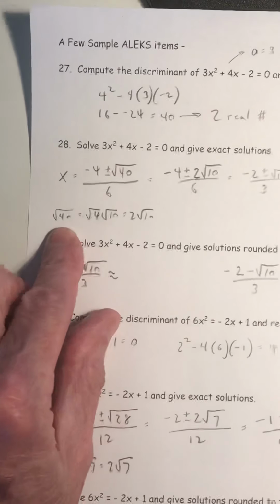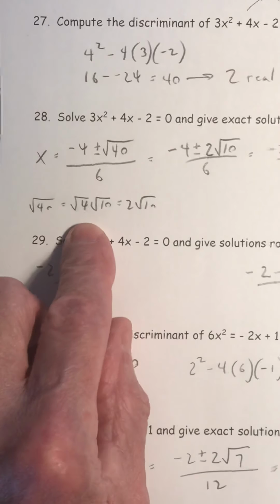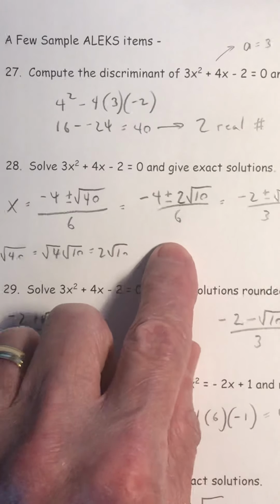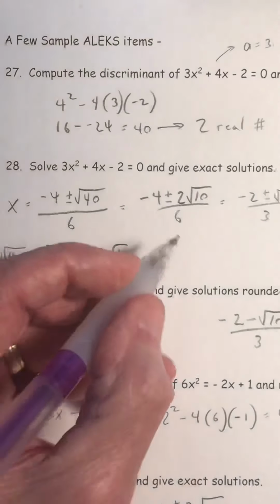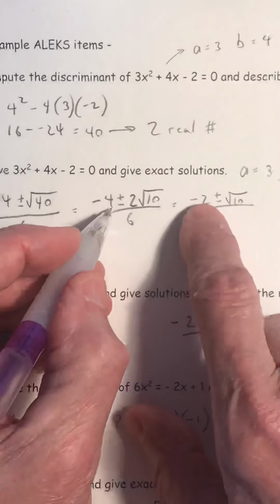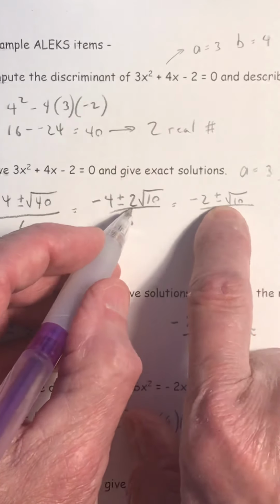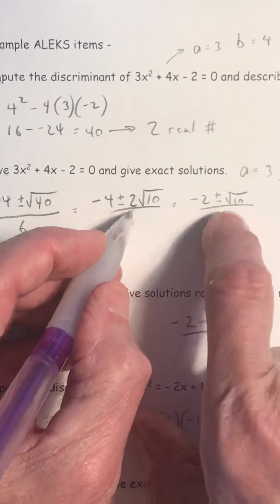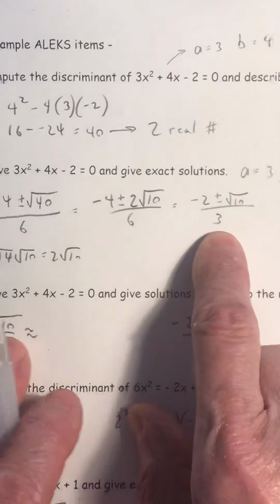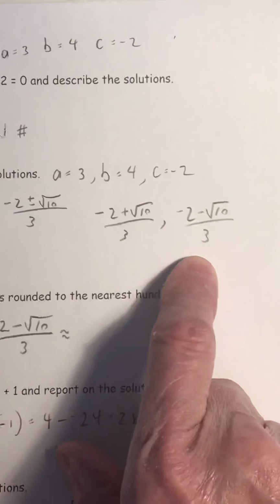Square root 40 should be noticed that it can be factored into root 4, root 10, which becomes 2 root 10. So writing it that way, then we're supposed to notice that all 3 terms can be divided by 2. So divide this by 2, you get negative 2. Divide this by 2, you get 1. So now it's just 1 square root 10. We don't bother to write the 1, and 6 divided by 2 is 3. So there's the exact solution written like that. Separated out for typing into Alex, it's going to look like this. Okay?